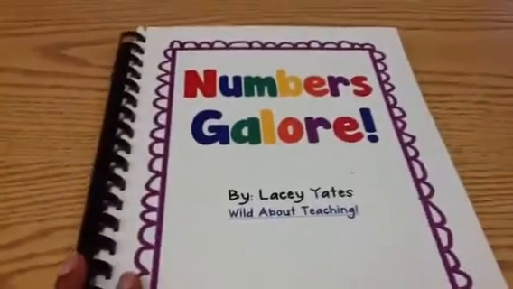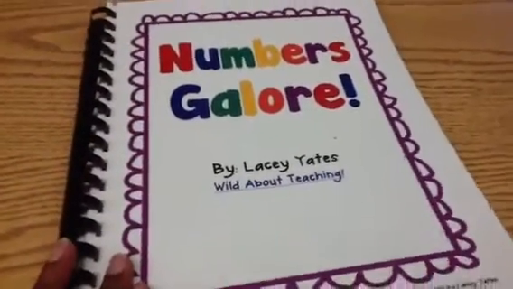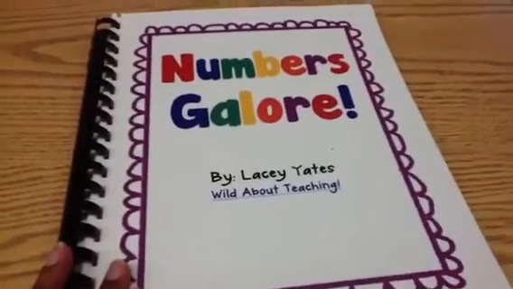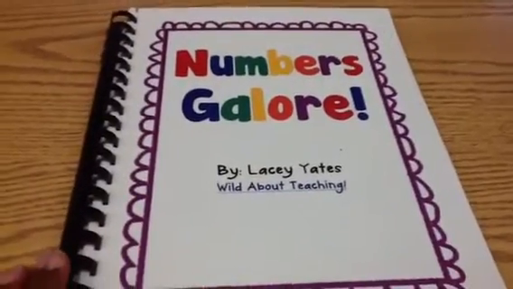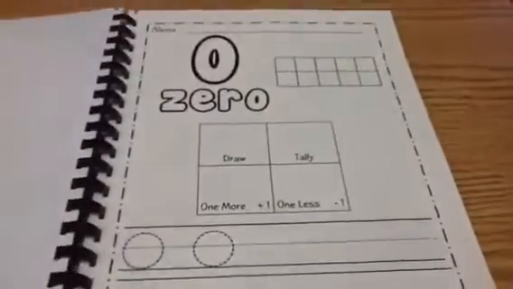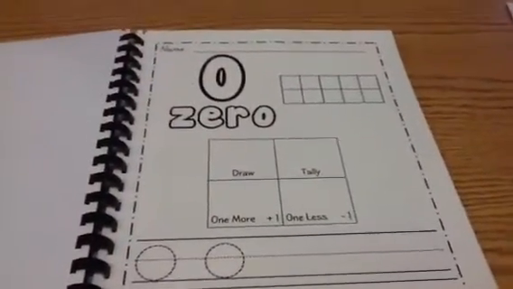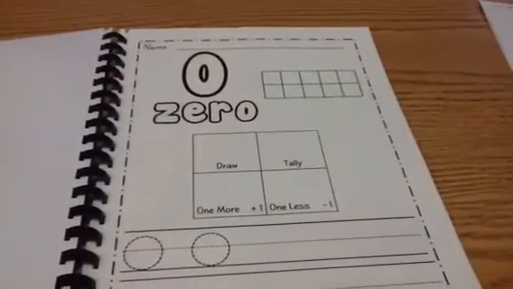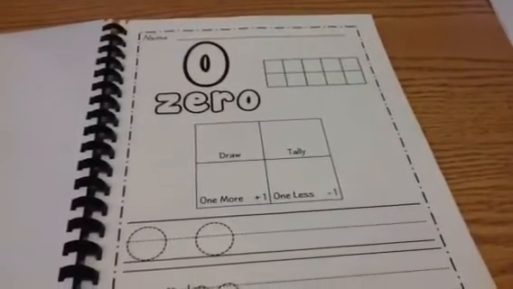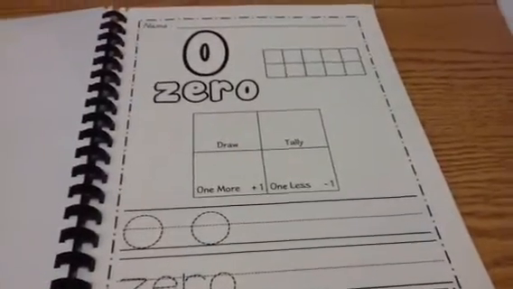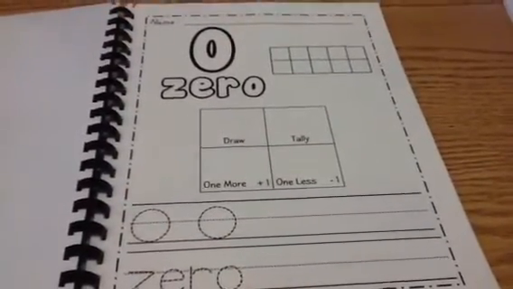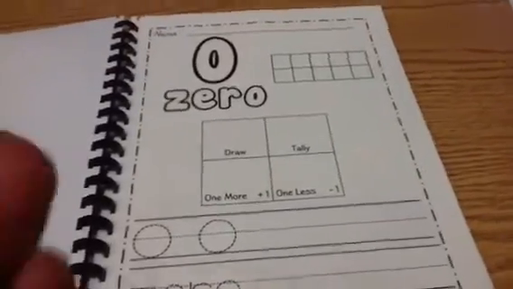Another book I've used is Numbers Galore, and as you see, it's by Lacey Yates, Wild About Teaching. I love blogs. Blogs are a wonderful place to find interventions and just ideas for your classroom. And in these, the student can write their name up there. You can have them make their own book individually, or you can do what I did. I actually, once again, printed these out on cardstock and laminated them so that they can be used multiple number of times, so that I can really hit those students that really need to work on their number recognition.